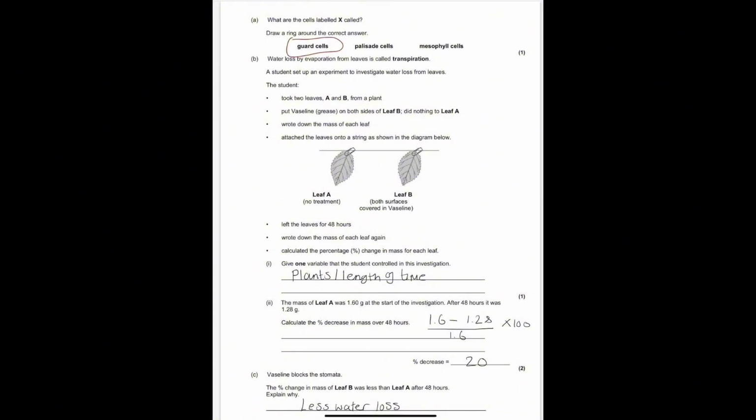Water loss by evaporation from leaves is called transpiration. A student set up an experiment to investigate water loss from leaves. A student took 2 leaves, A and B, from a plant, put Vaseline grease on both sides of the leaf, did nothing to leaf A, and wrote down the mass of each leaf, attached the leaves onto a string, as we can see over here, shown in the diagram below.